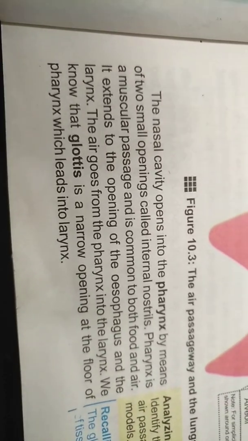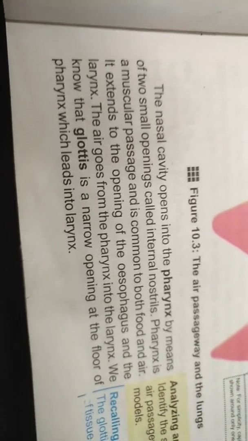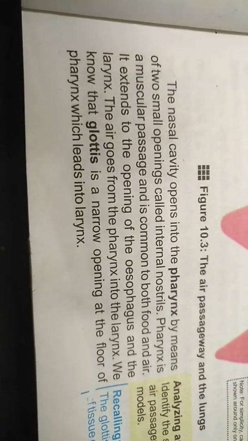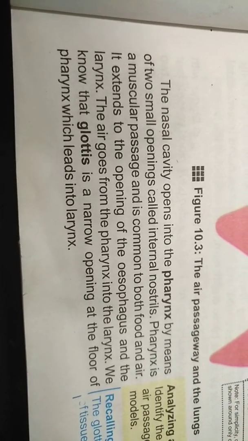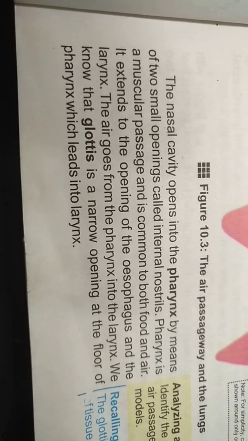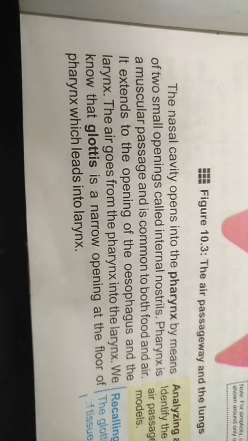After the pharynx, two tubes are opening. One tube is taking the food, which we call the food pipe, and the other is taking the air. The air goes from the pharynx into the larynx. We know that the glottis is a narrow opening at the floor of the pharynx which leads into the larynx. Turn the page.